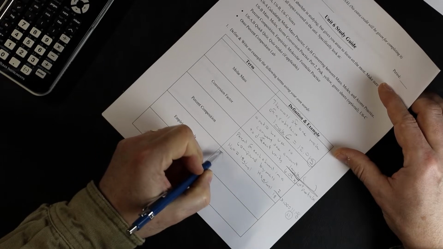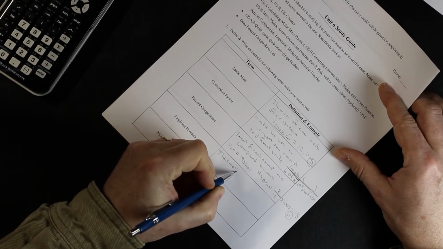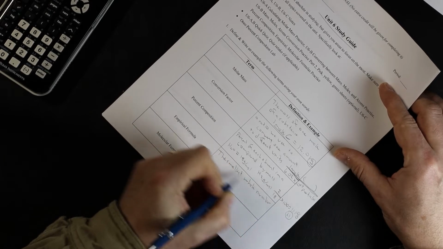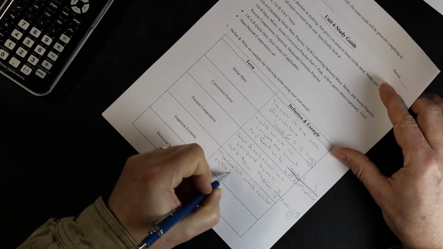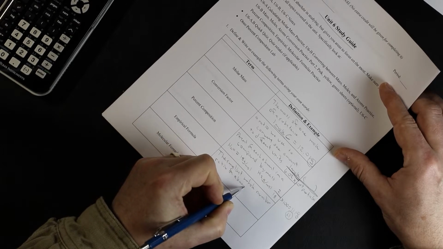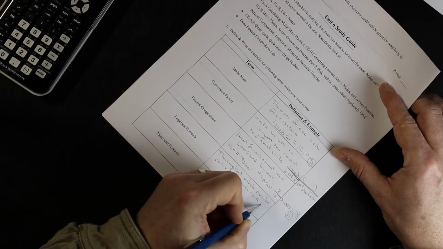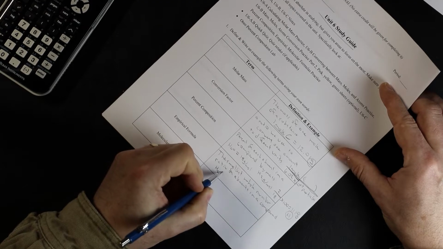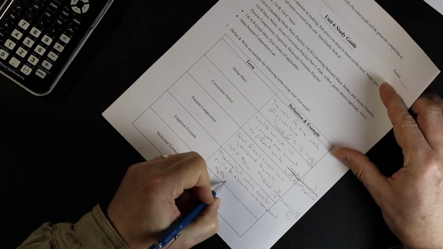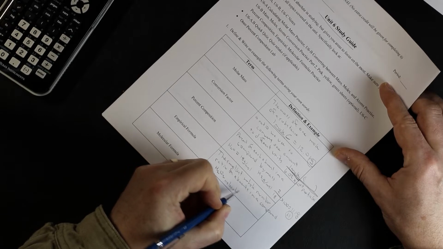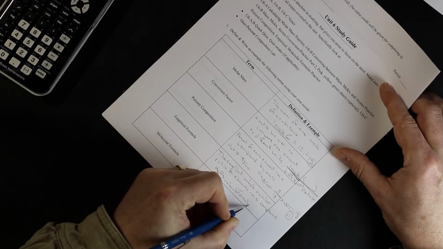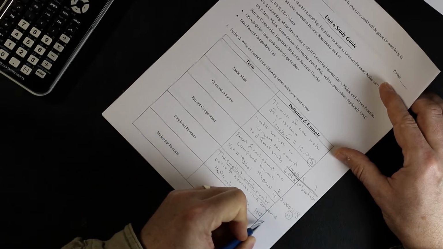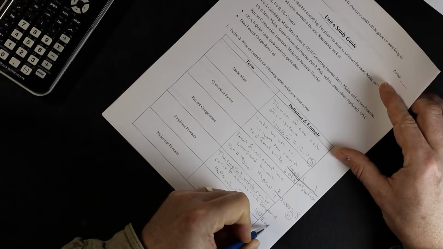The empirical formula is the smallest whole number ratio of elements in a compound. For instance, hydrogen peroxide is H2O2. This is the molecular formula. Right, if I want the smallest whole number ratio, then HO is my empirical formula.